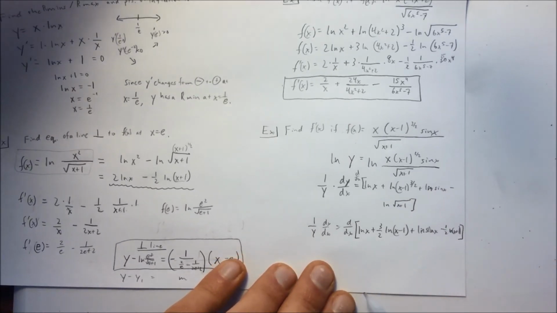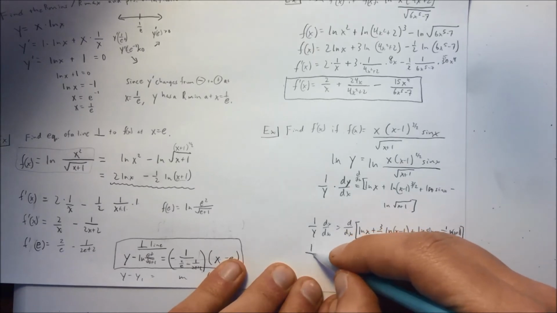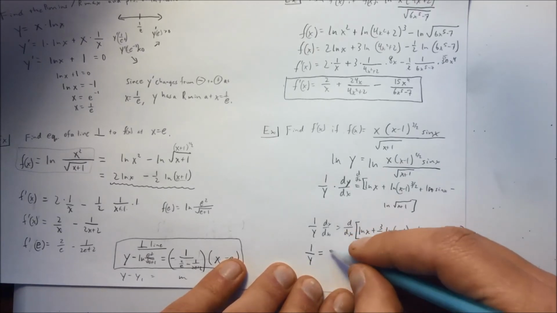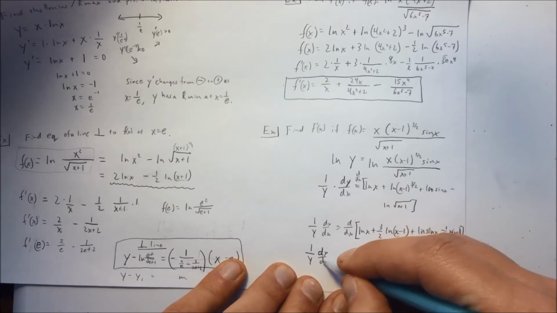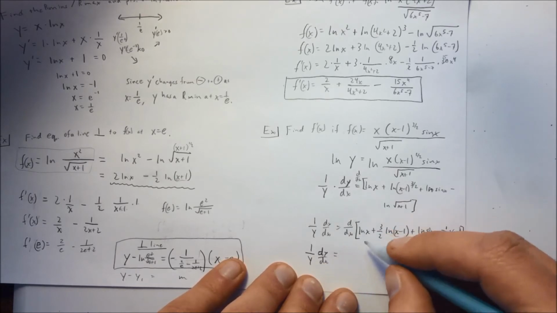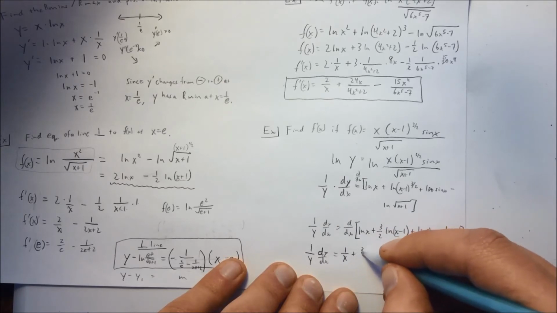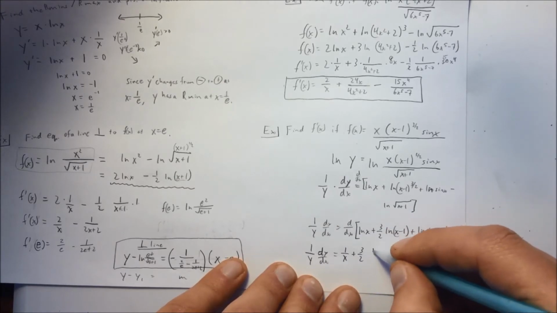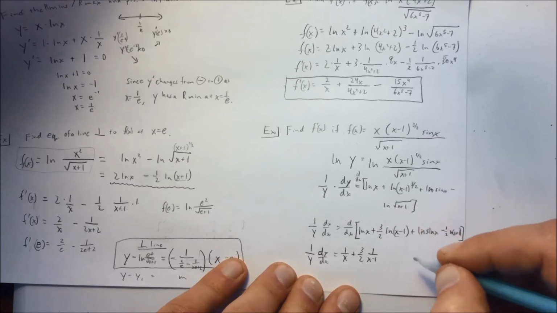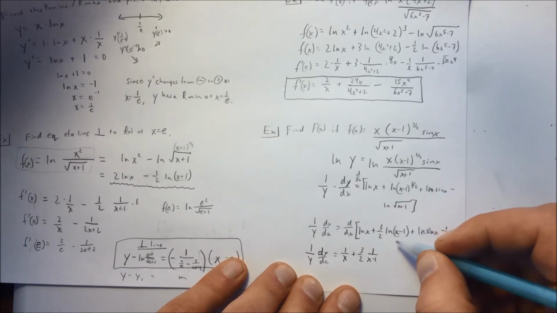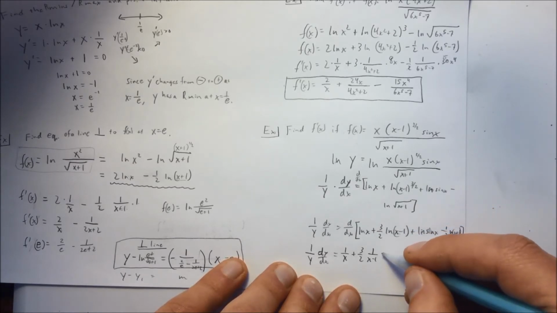And now I'm going to go ahead and hit this with a derivative. 1 over y dy dx is equal to 1 over x plus 3 over 2 times 1 over x minus 1. Chain rule, derivative of the inside here is just 1. Nothing to worry about there then.